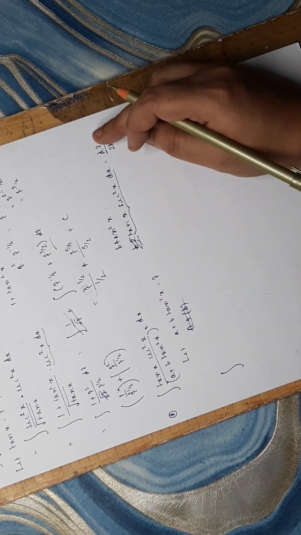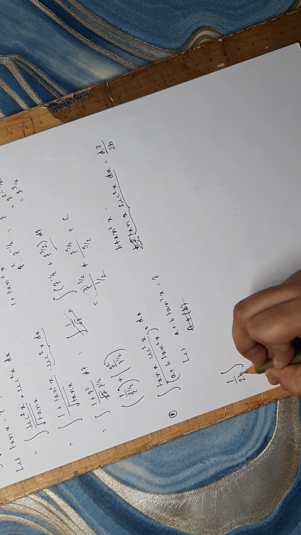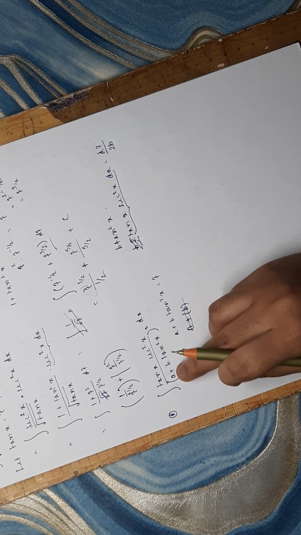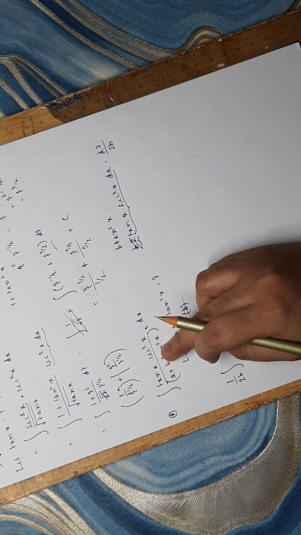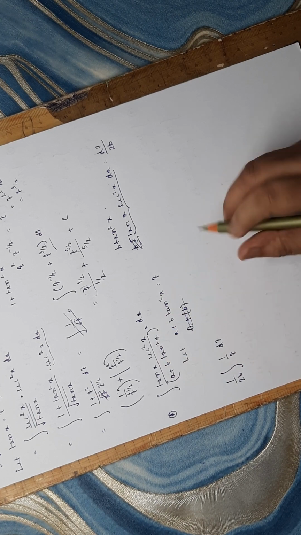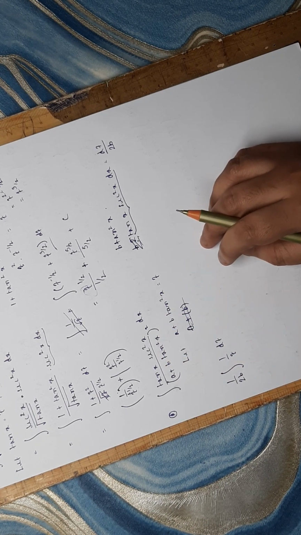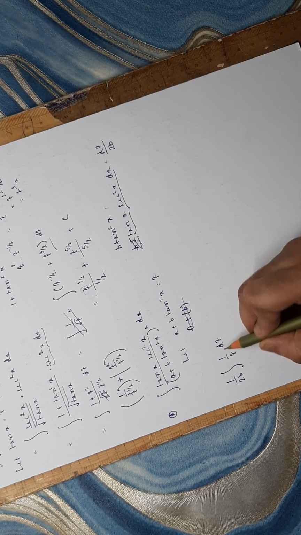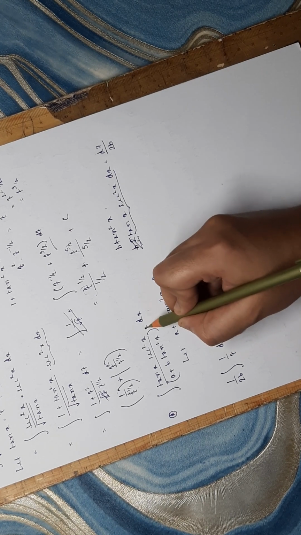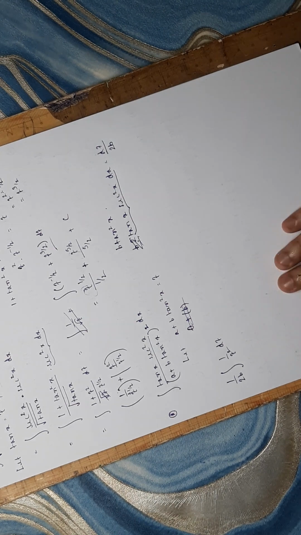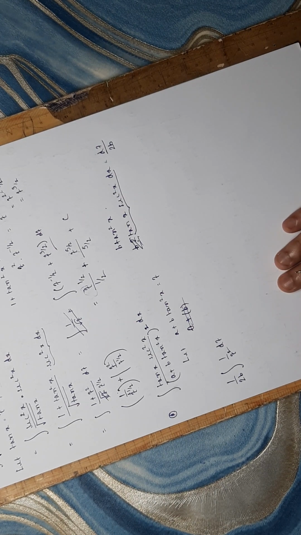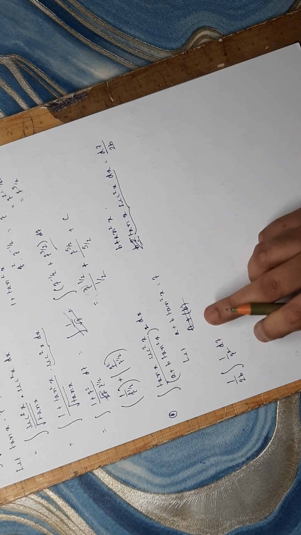This entire thing will be replaced by 1 by 2b into dt, and I have this particular thing in the denominator which will be replaced by 1 by t square, right? I have a square here, right? So that square I can't miss, okay? So we have finally come to this part.